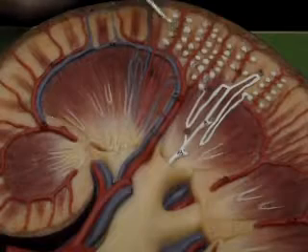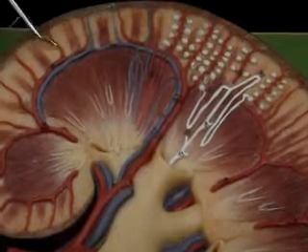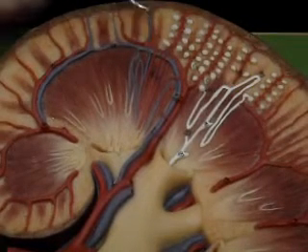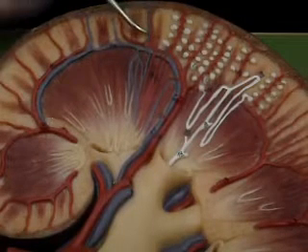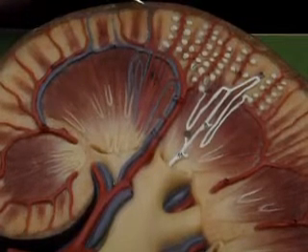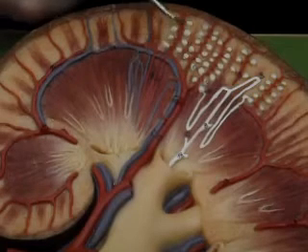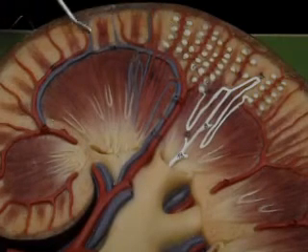The blood vessels that are found out here in the cortex are the interlobular. So the red one is the interlobular artery, the blue one is the interlobular vein.